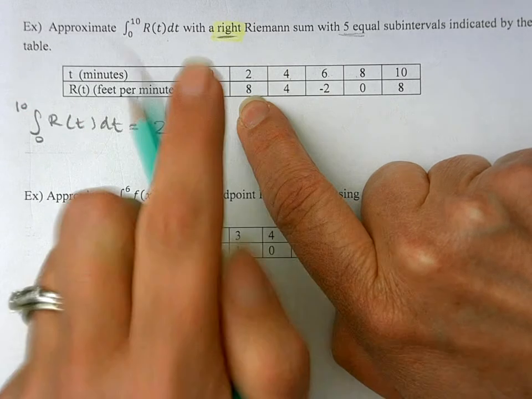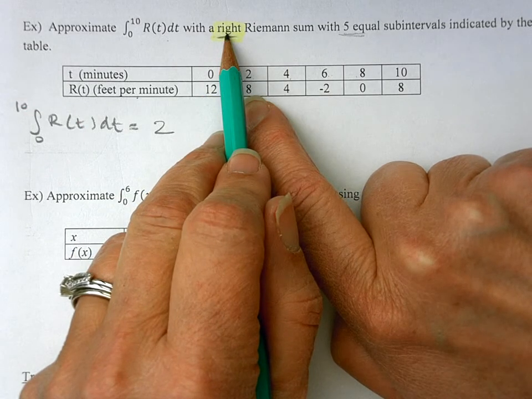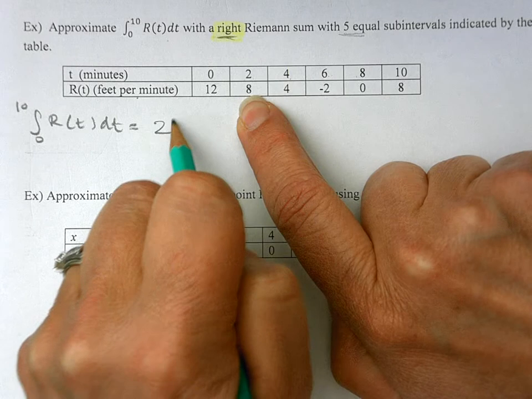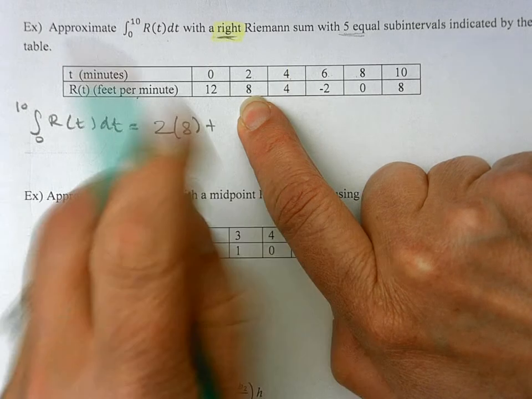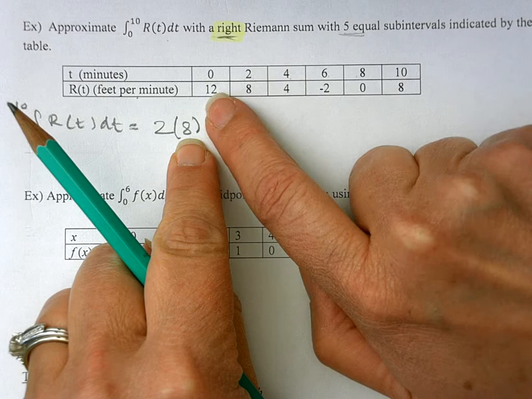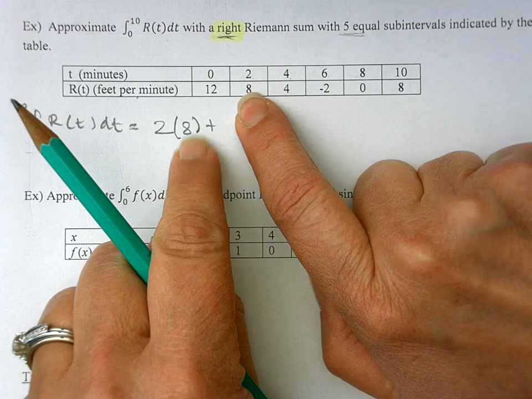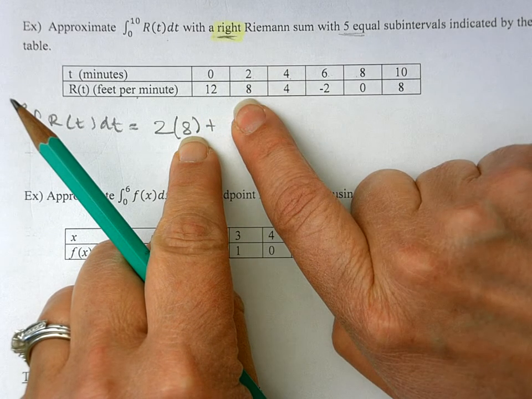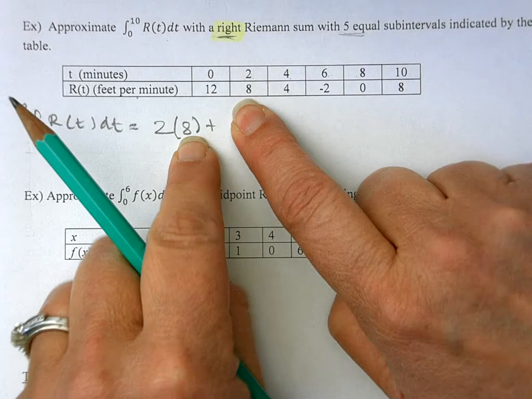And I'm going to use the 8 because I'm doing a right Riemann. So then that would be 2 times 8, right? So my base delta x is 2. And then I have to pick a height, and I either am going to use 12 or 8, but I want to use 8 because it's a right Riemann sum. And then now I'm going to go to the next interval, so from 2 to 4.